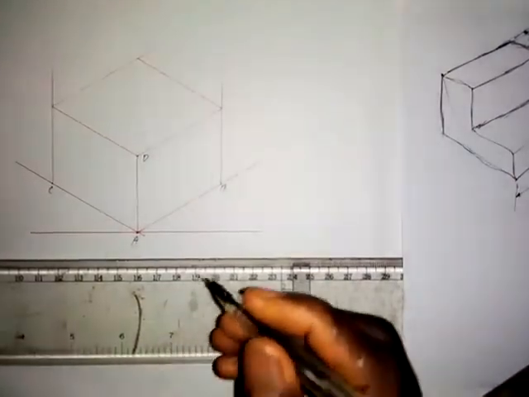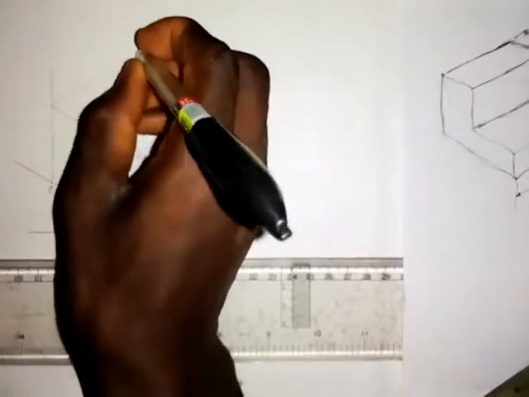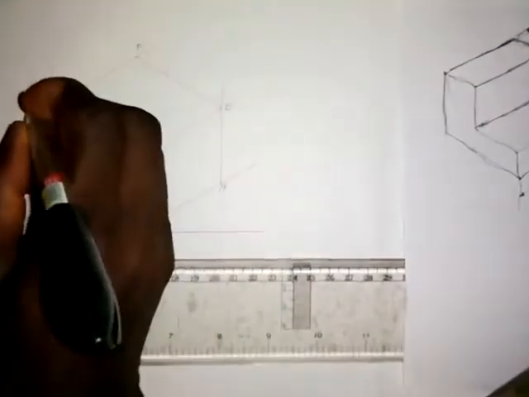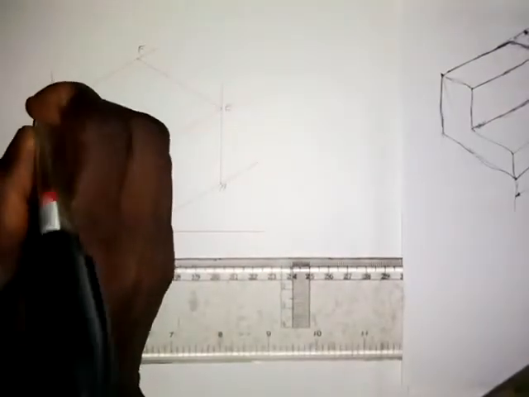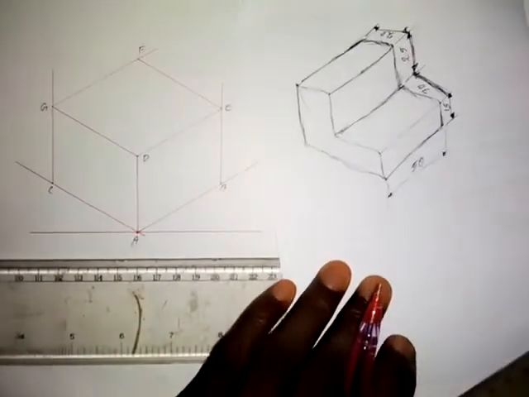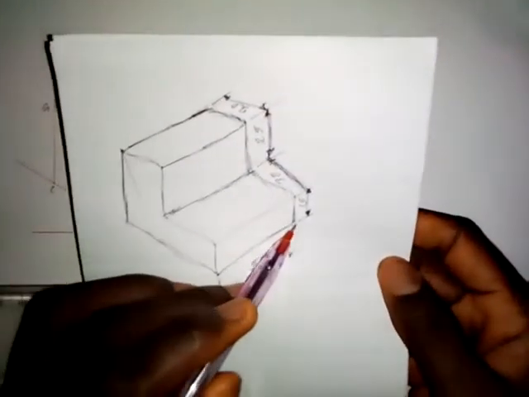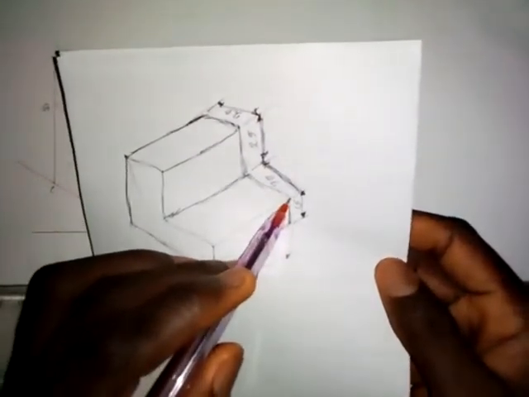So this is point E, this is point F, and this is point G. Alright, so after you have produced this cube, the next thing that you need to do is that you know that the height from here to here is 15 millimeters.